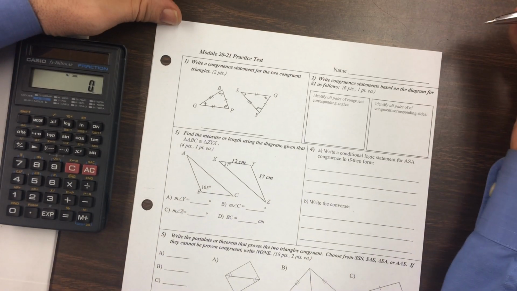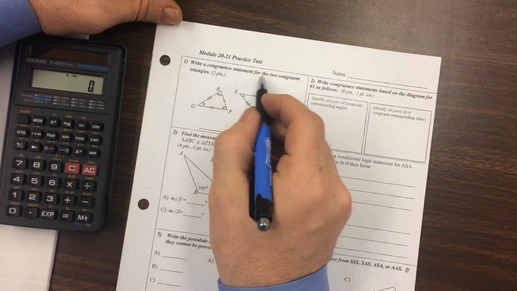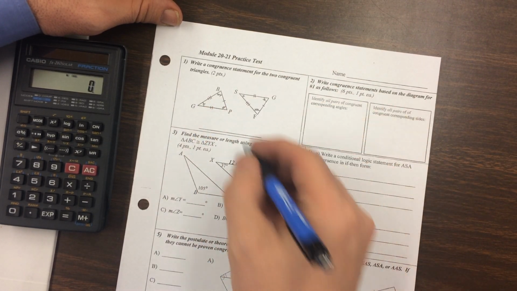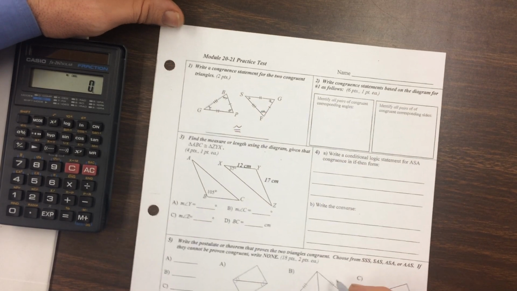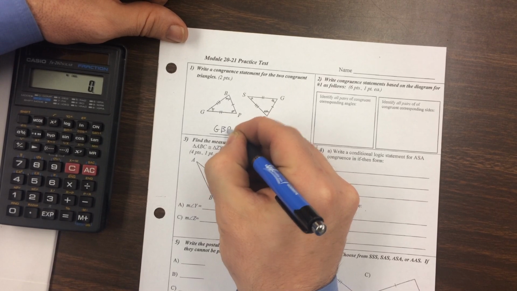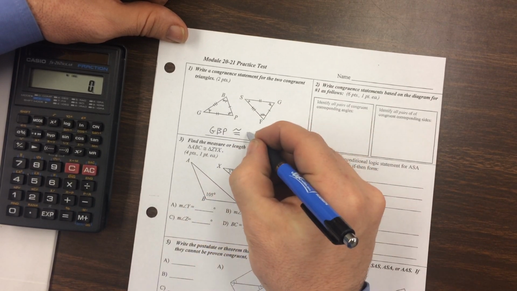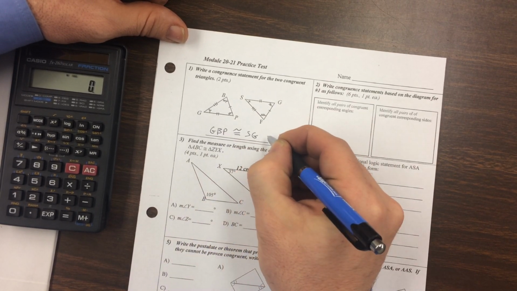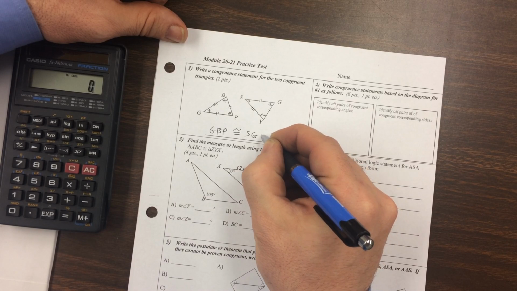That's the best way. Okay, write a congruent statement for the two congruent triangles. So a congruent statement means that we need a congruent sign, and this would be triangle GBP. Any order is fine. Is triangle congruent to triangle SGF.